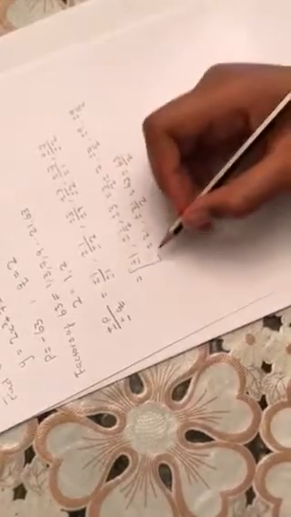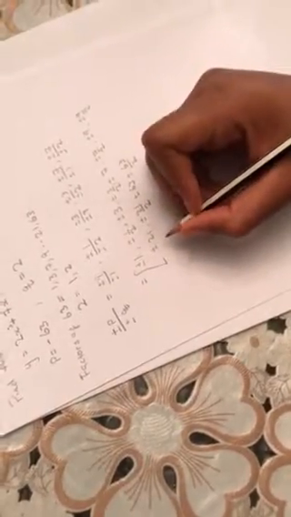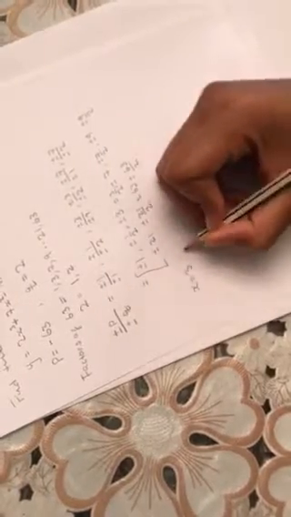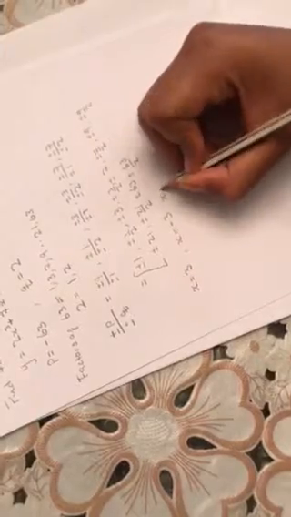So testing them, you will find out that the actual roots are x equals 3, x equals minus 3, and x equals minus 7 over 2.